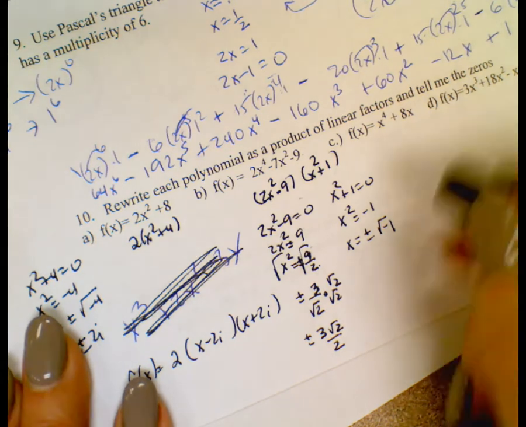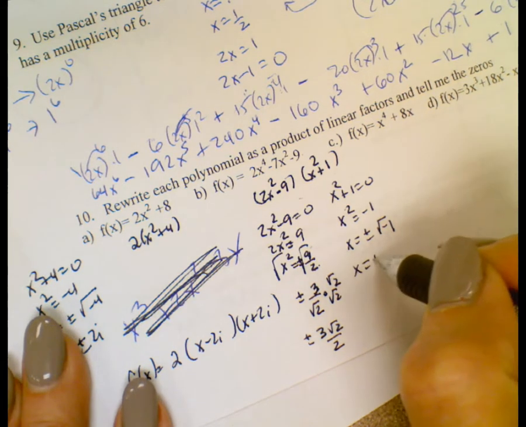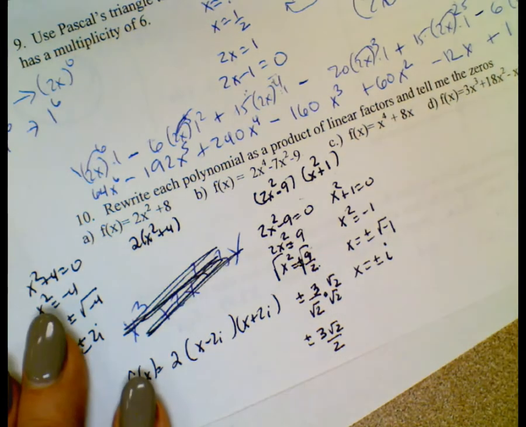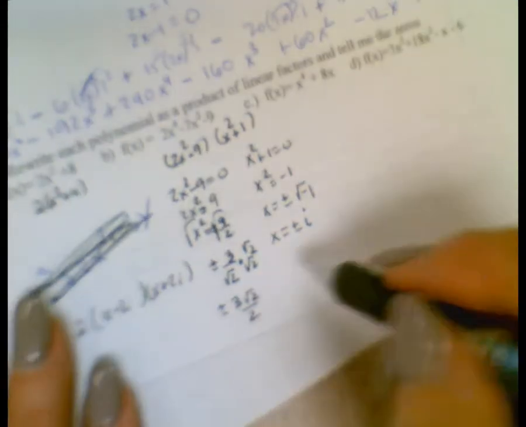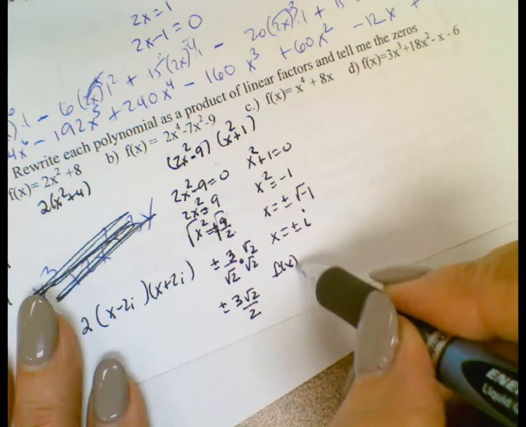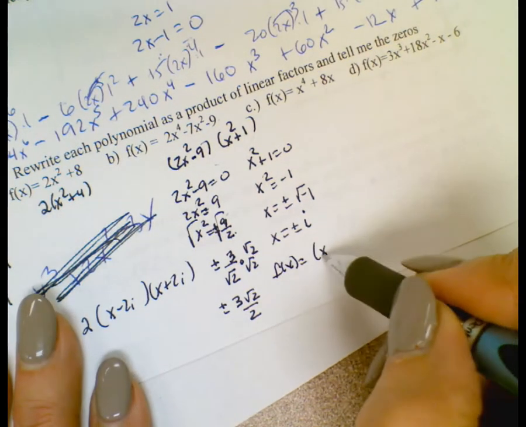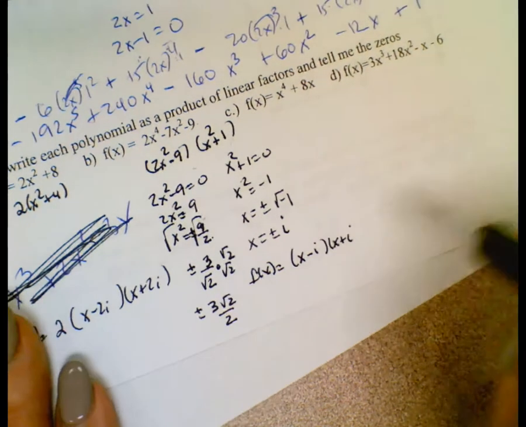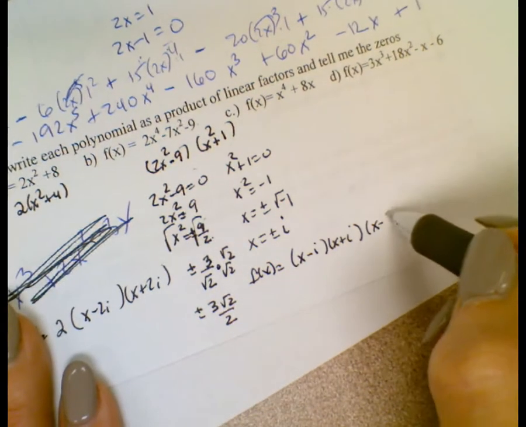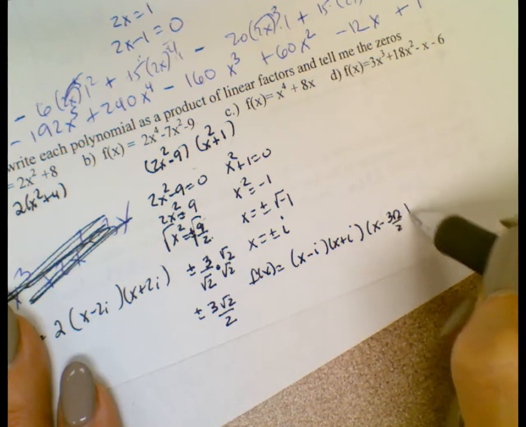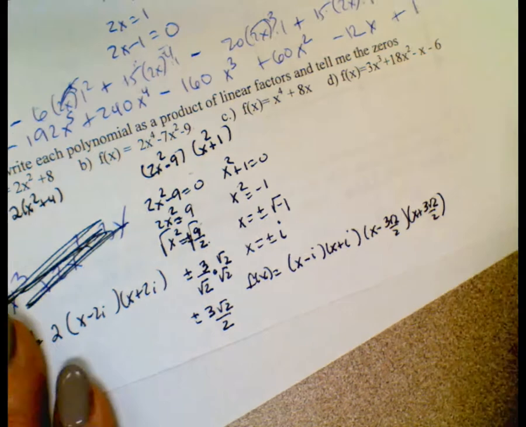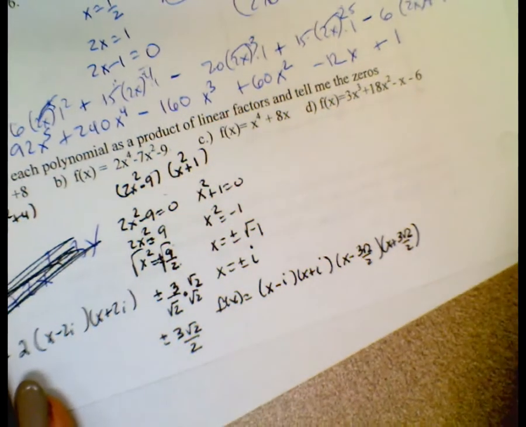Okay, I will. So x equals plus or minus i. So if you're going to write this as a list of factors, it's f of x equals, let's start with the i's: x minus i, x plus i, then x minus 3 radical 2 over 2, and x plus 3 radical 2 over 2. And that's it.